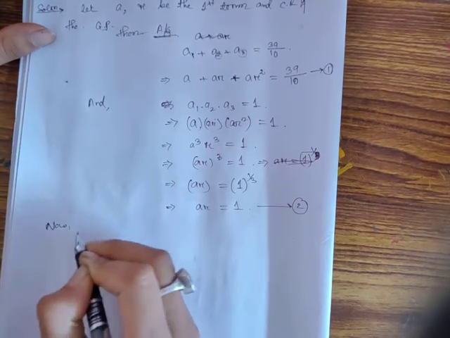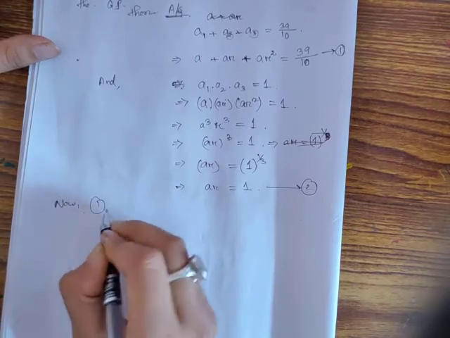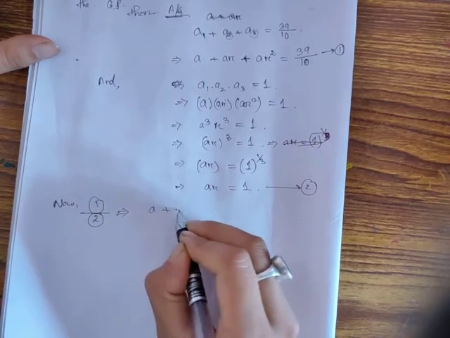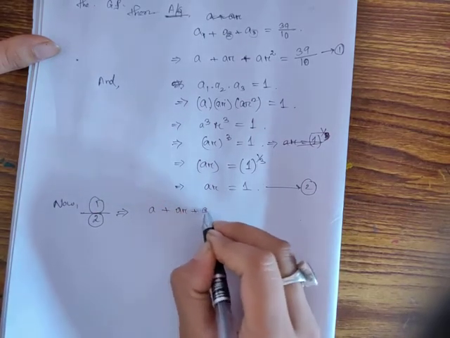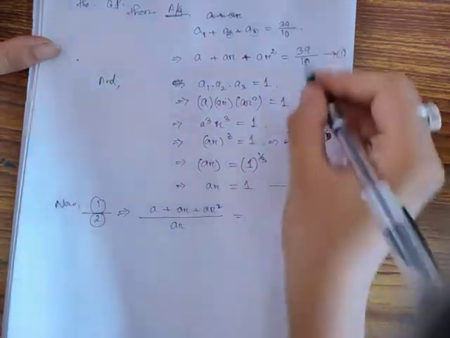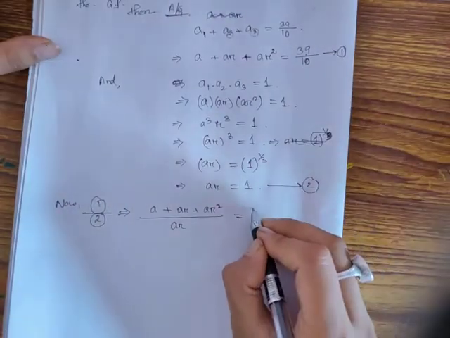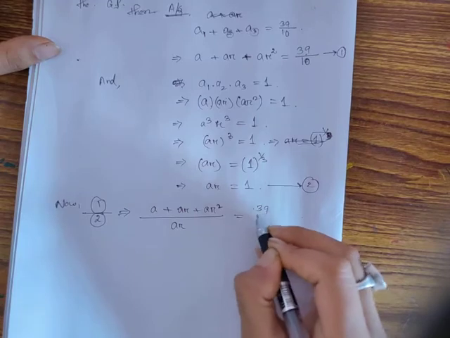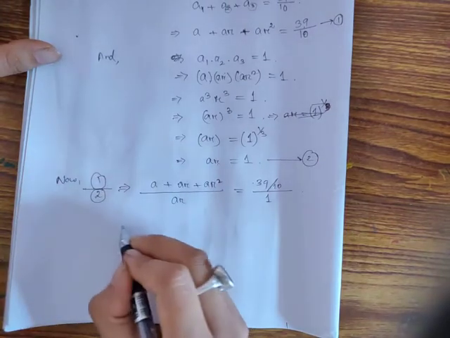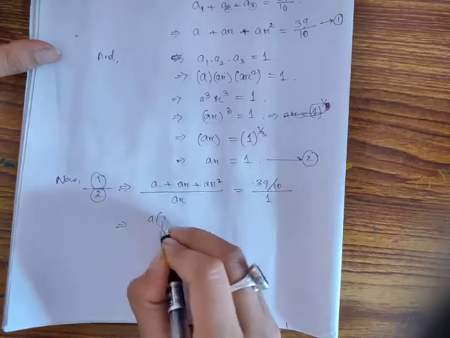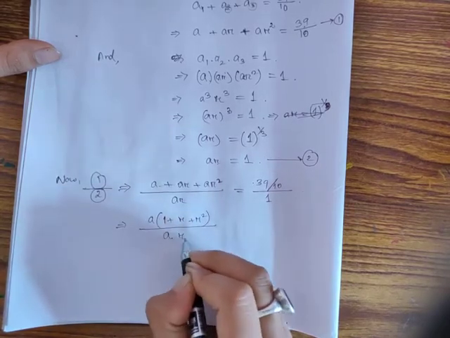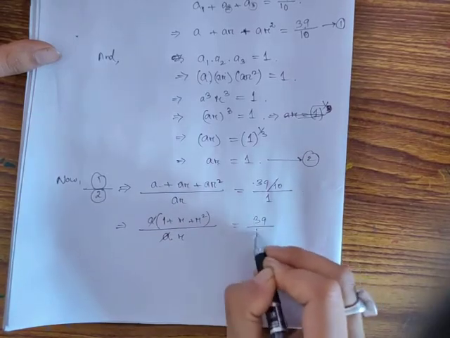Now divide equation 1 by equation 2. What will we get? On the left hand side, a plus ar plus ar squared, whole thing divided by ar, and on the right hand side of equation 1 is 39 by 10, whole thing divided by 1. Here we take a common in the numerator: 1 plus r plus r squared. All the a into r cancel, and we get 39 by 10.